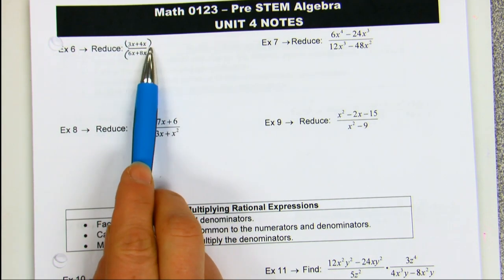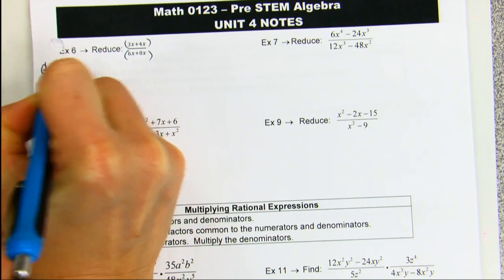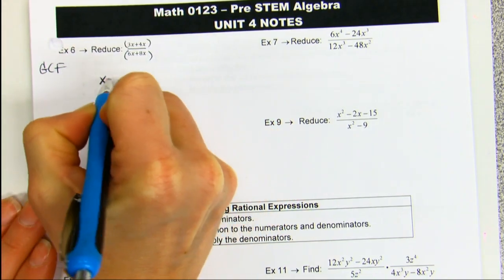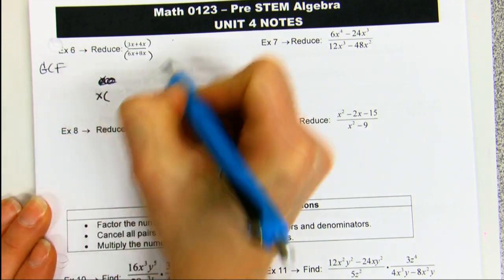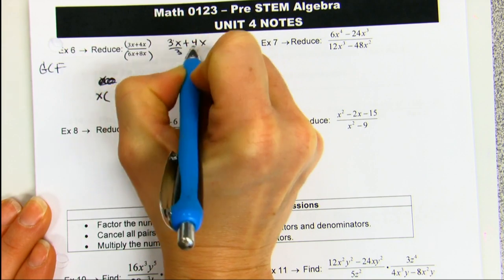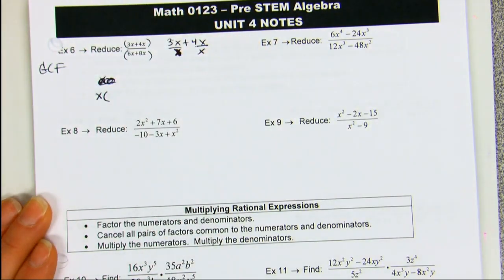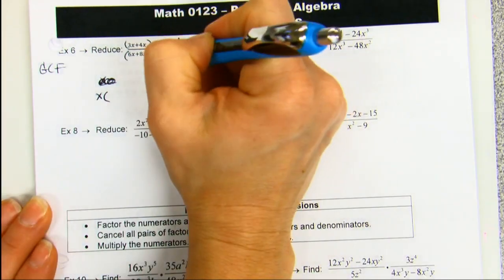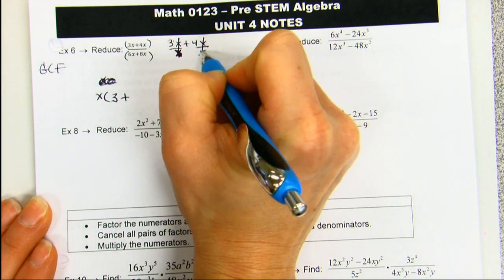So looking at the top here, they only have x in common, so look for a GCF. So we could pull out an x. We could pull out an x. If you rewrite this and need to so you can show the division of the x that we're pulling out, then go ahead and do that. Pull it to the side. So x goes into x, it zeroes out, so I'm just left with 3. Plus x goes into x, 4.